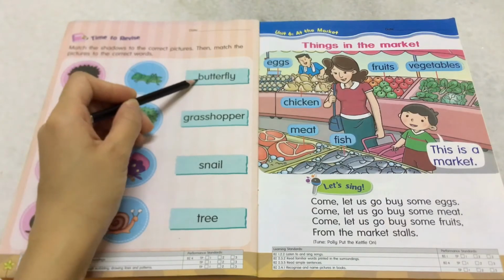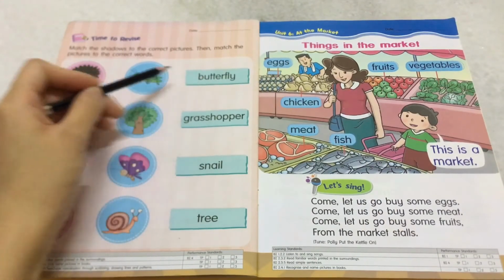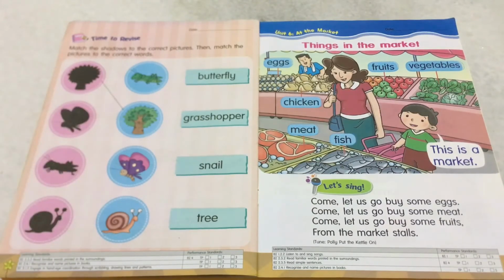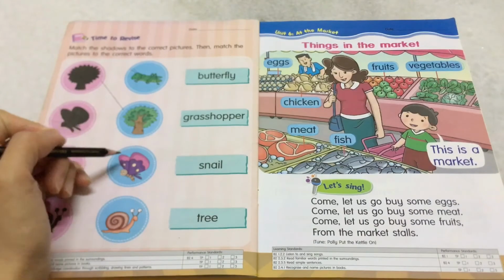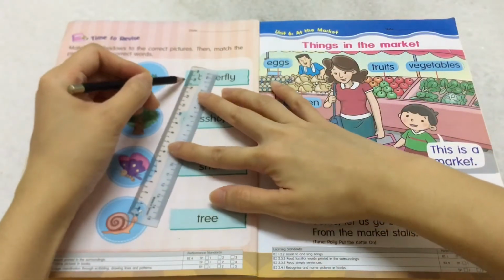So the first one is butterfly. Butterfly. So which one is a butterfly? The answer is this. This is a butterfly. So you need to match to the picture.